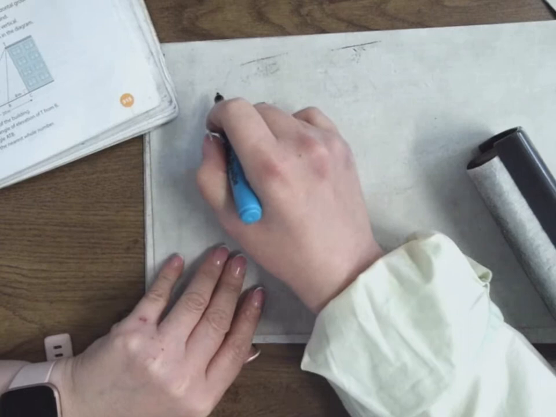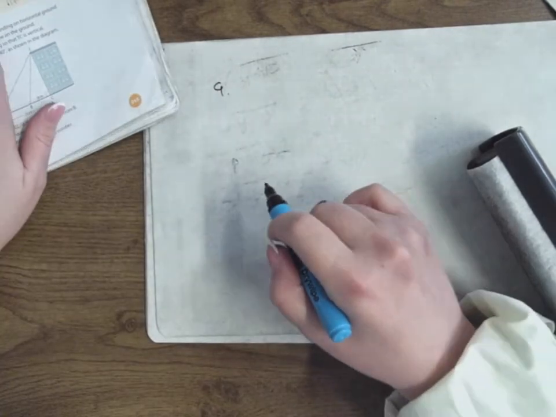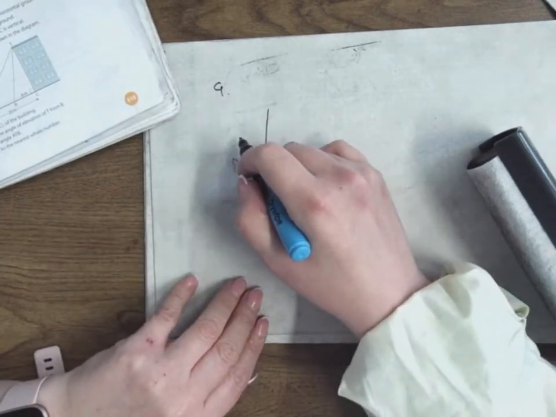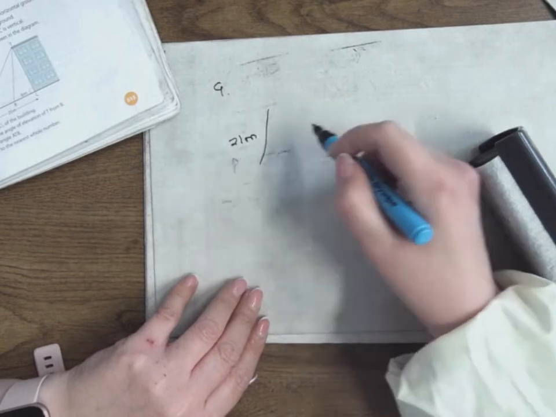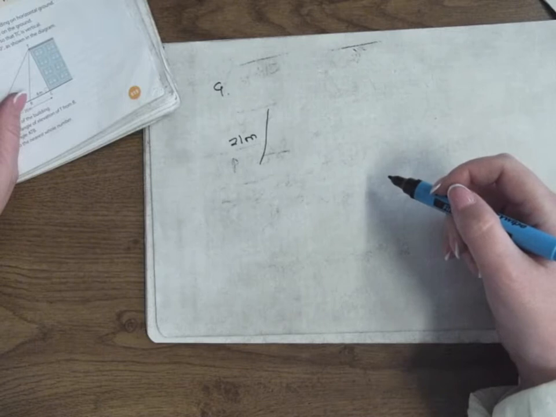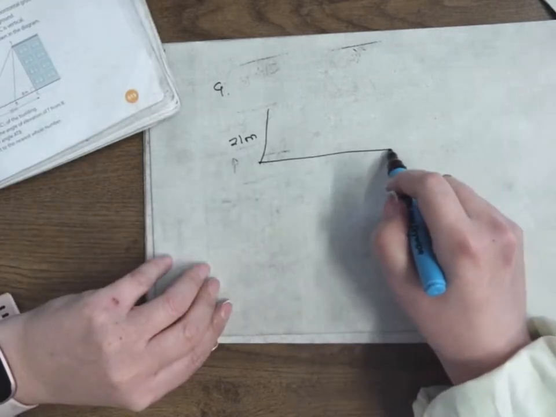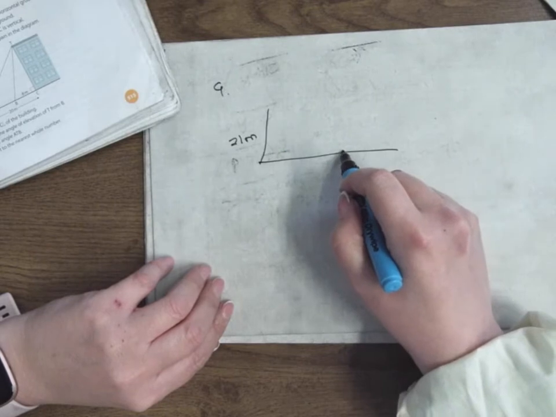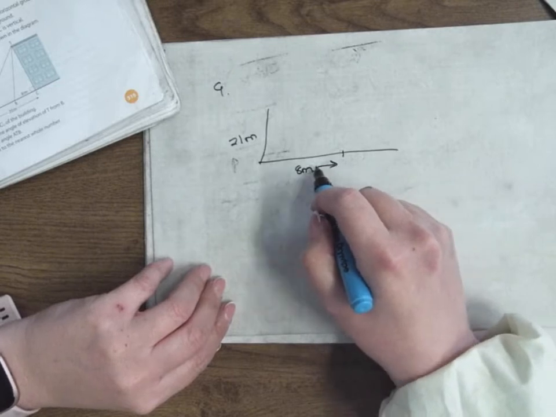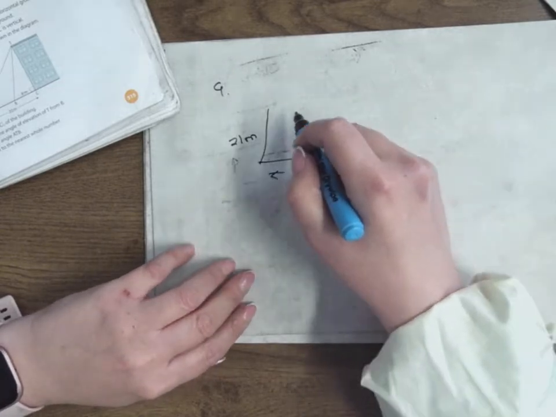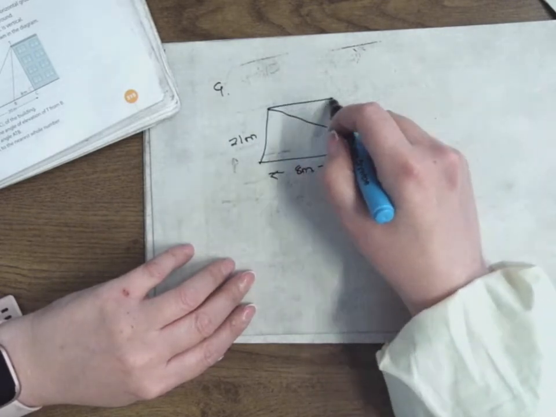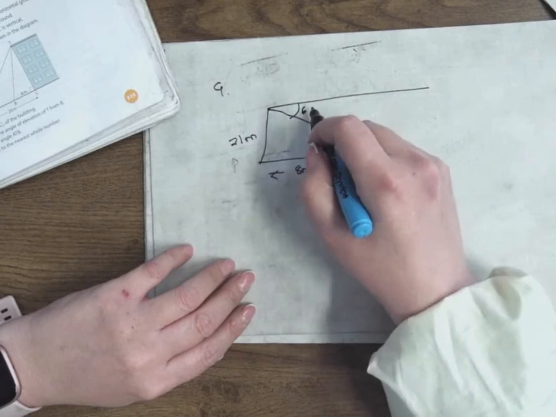Right, number 9. At the edge of a beach, which is 8 meters wide, there is a 21 meter high wall, so there's a wall here and it's 21 meters. The water is here, but it's not in the right angle triangle, so from here to here is 8. Then they've drawn a triangle like that, and they've also told me that this one up here is 6.